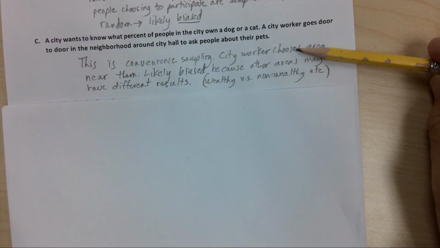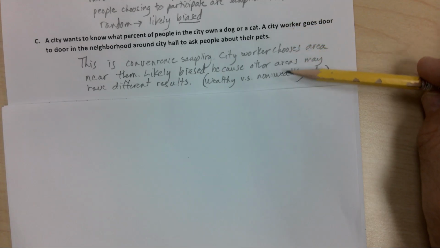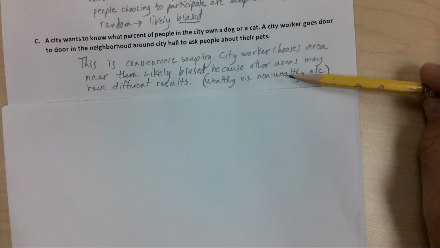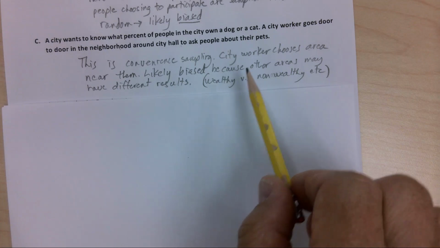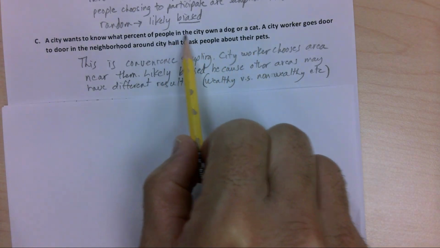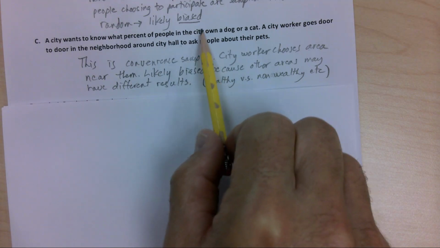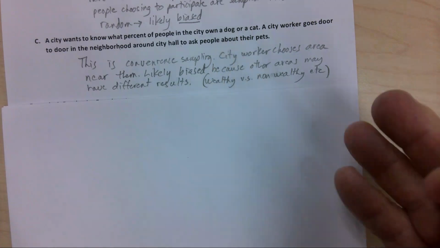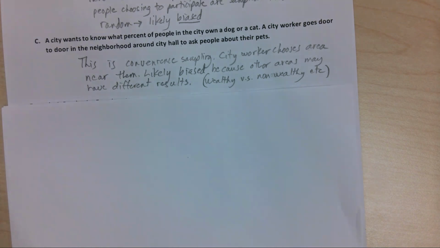And we don't know if it's a very wealthy, affluent area or kind of a poverty-stricken area, so that would definitely change the results. And it's not a real accurate statistic about a city by just going around the city hall one way or another. So very biased convenience sampling.